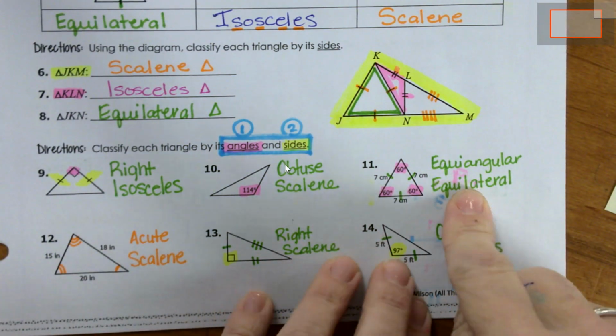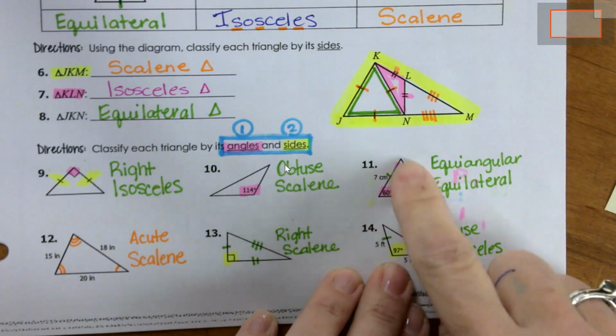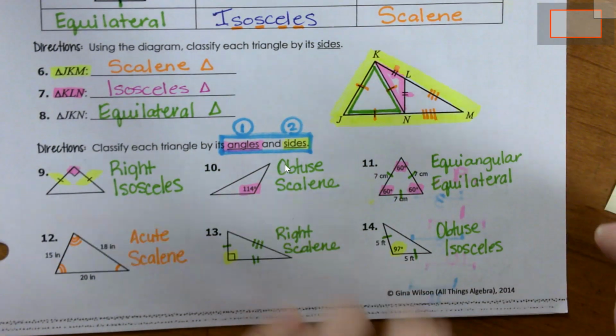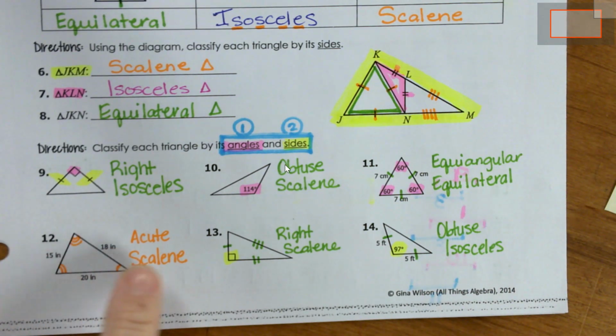Equiangular, equilateral. And what you'll find is that equilateral triangles are equiangular. In fact, their angles are always 60 degrees. Number 12, I have 3 acute angles, and I also have 3 different sides. So we have acute scalene.